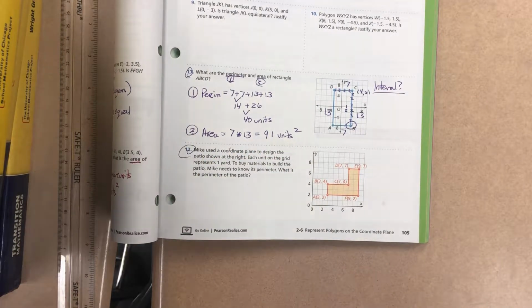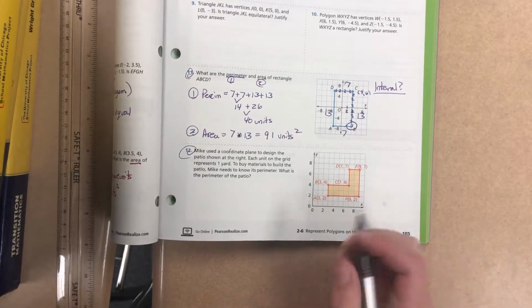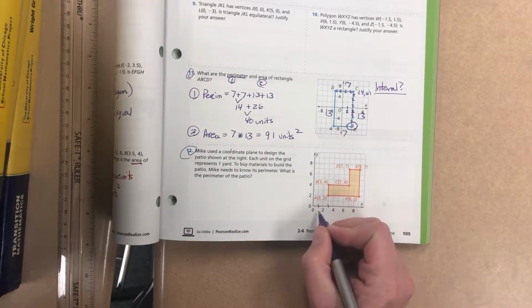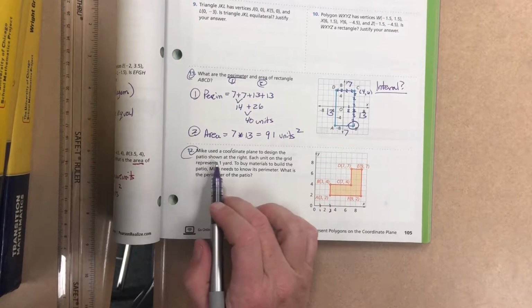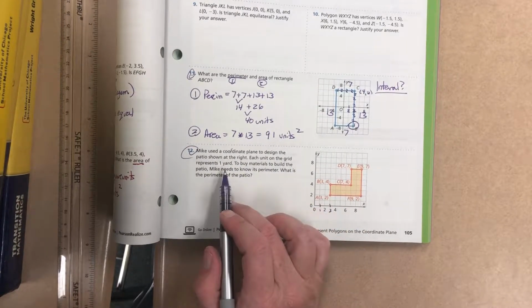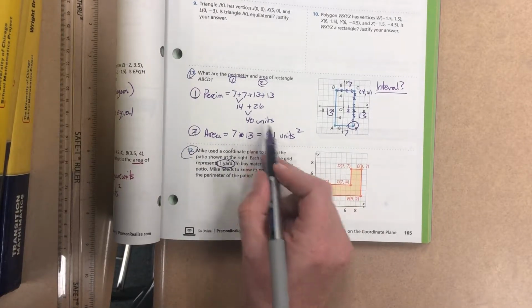Okay, the next problem assigned is 12, and it also has a diagram for us. So we really need to focus in here. The good news is they're skip counting by 1, thankfully. Mike used a coordinate plane to design the patio, shown at the right. Each unit on the grid represents 1 yard. So here they're providing the units, whereas up here they did not.